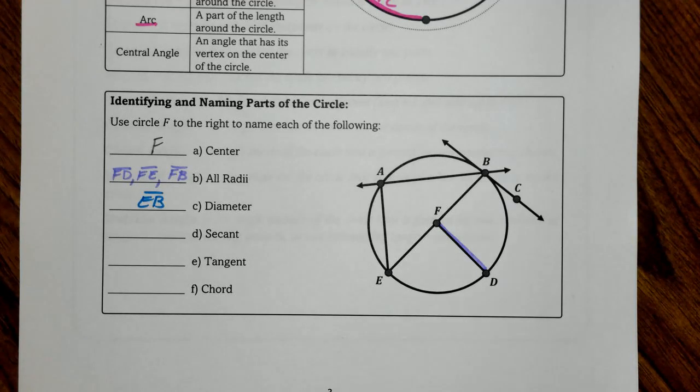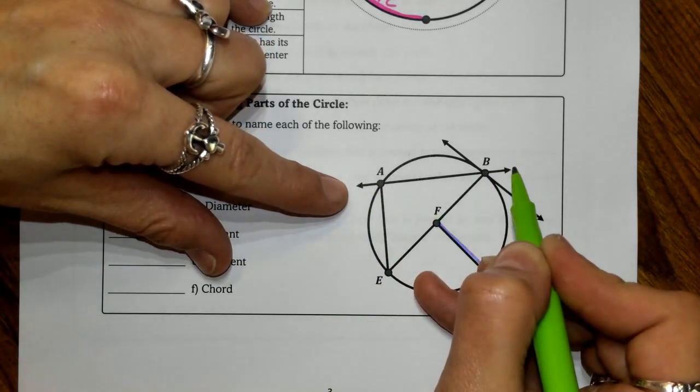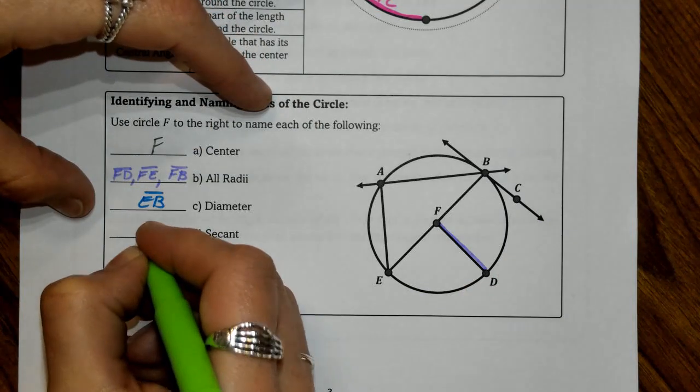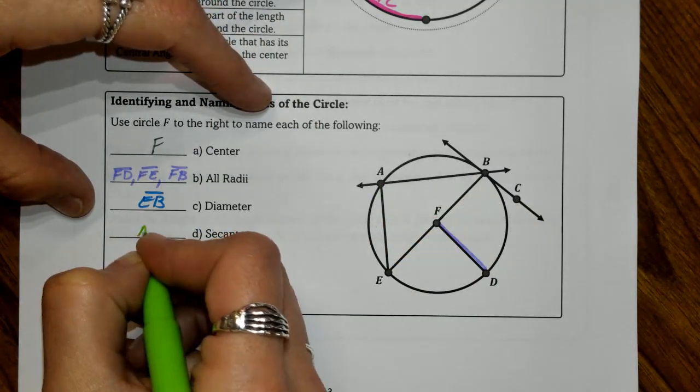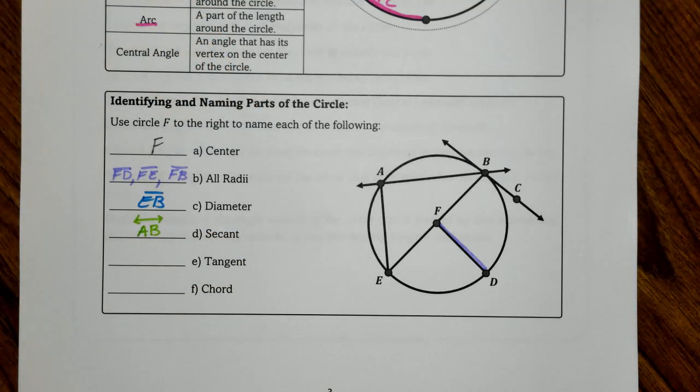So we're looking for a line that slices into the circle and out another portion. So right here, secant slices. Now a secant is a line, so when we write AB, we have to make sure we say line AB. Make sure we have the line symbol above this. You do need these symbols, and you need the correct symbols to receive full credit.